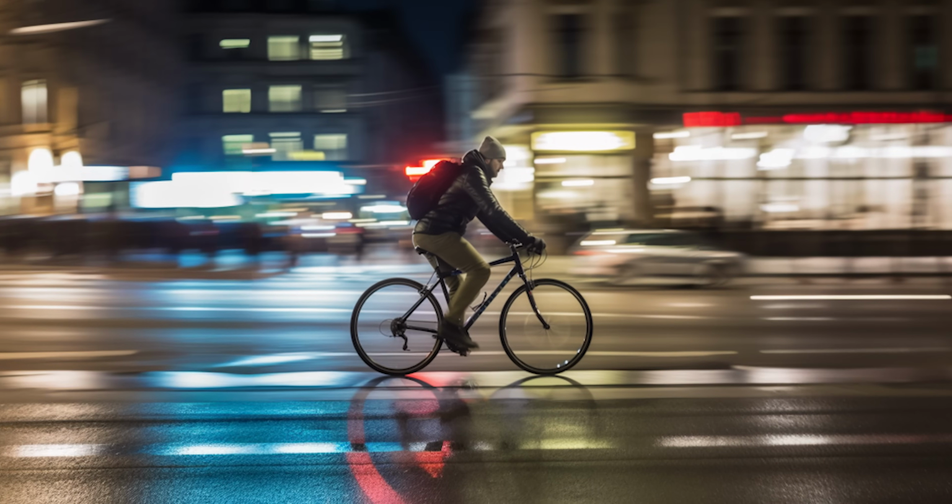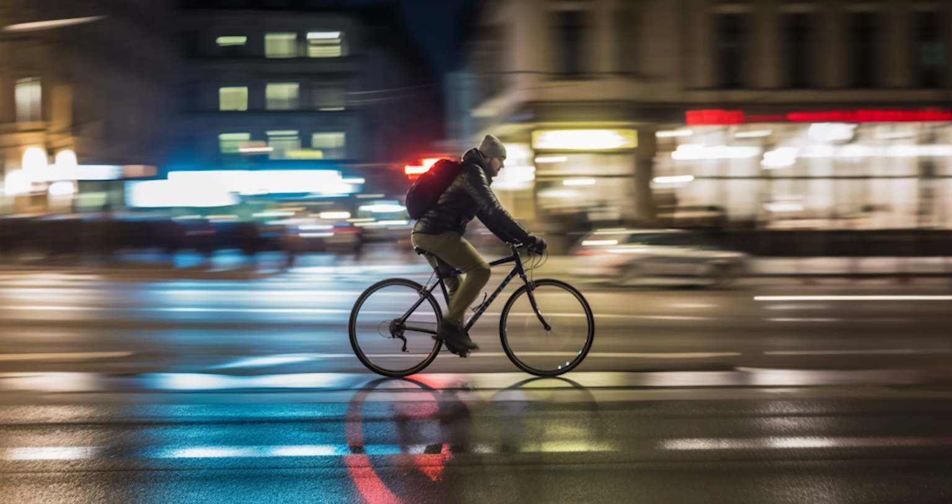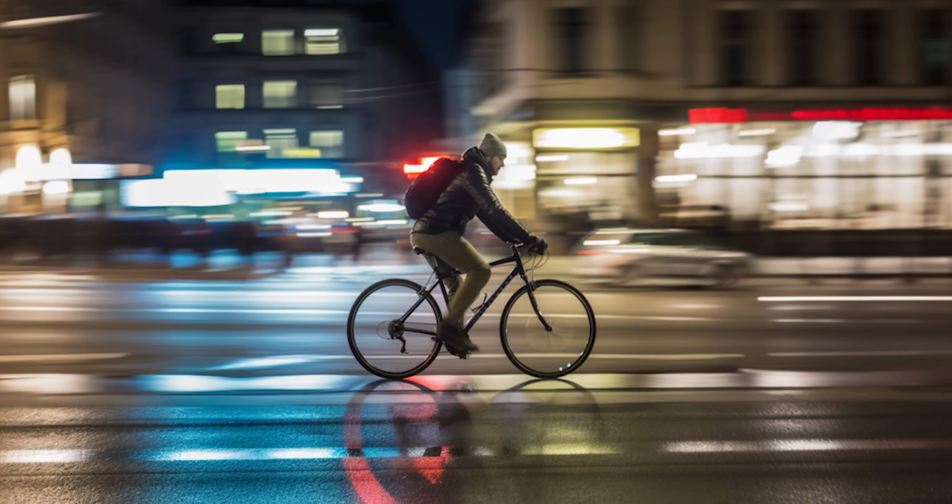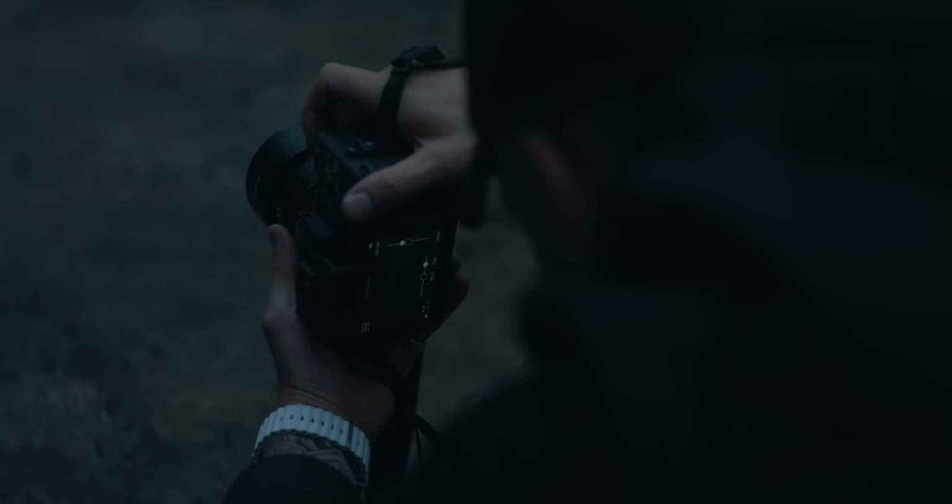Or maybe you want to try panning, which involves moving the camera along with the subject's movement to create a blurred background, but a sharp subject. My point is, this is where the fun and artistic creation lies with the technical aspects of photography. So, experiment with different shutter speeds to create uniqueness and variety in your images.